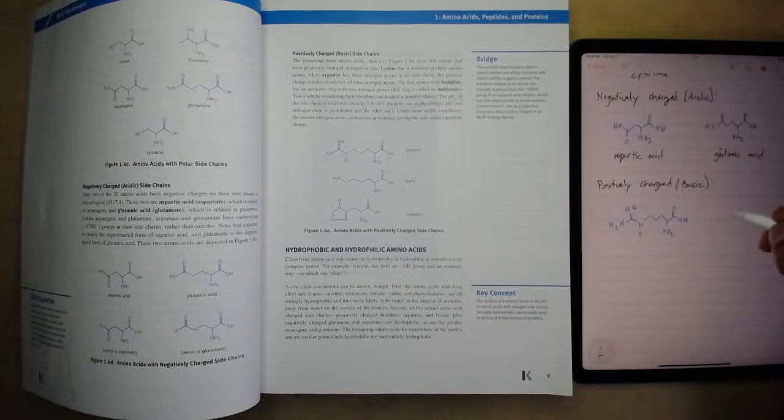We have lysine, which has just 1 nitrogen in its side chain. H2N, 1, 2, 3, 4, 4 carbons in the side chain alone.